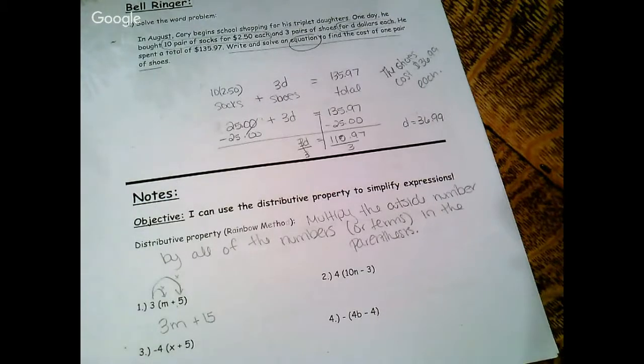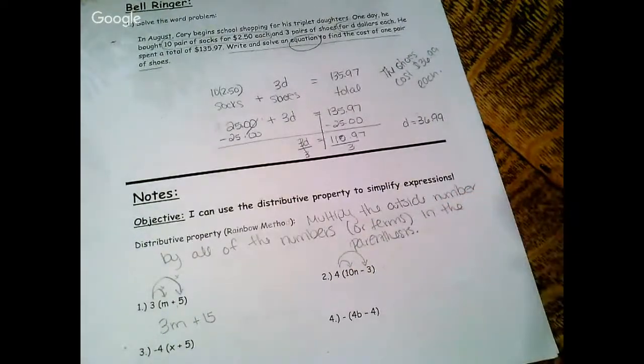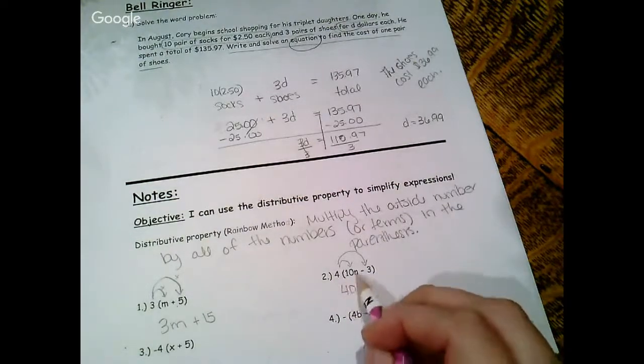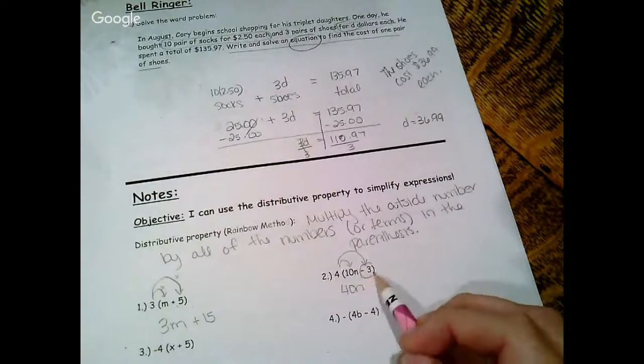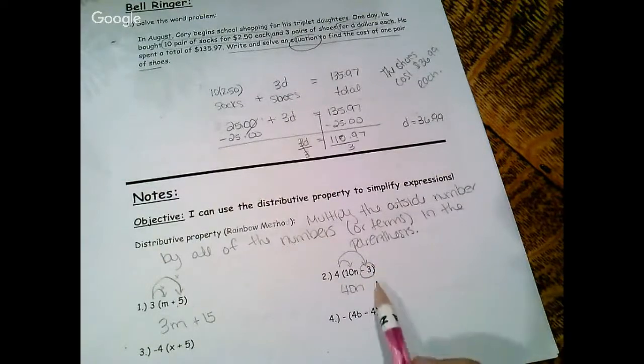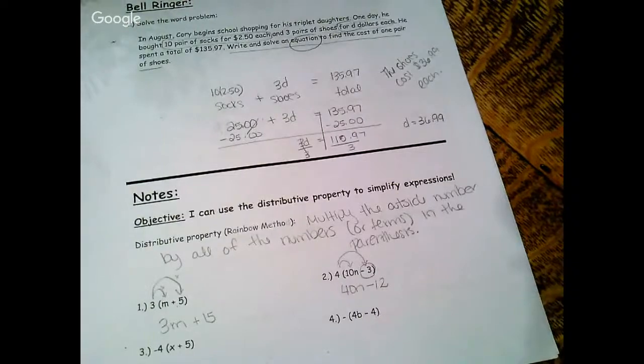So let's take a look at the next one. Now, when you are distributing, I want to make sure that you pay close attention to the sign in front of each of the numbers, okay? So here, when we distribute the 4 to the 10n and the -3, we start off with 4 times 10n, so 4 times 10 is 40, and we have the n. Then we have 4 times -3. Well, 4 times 3 is 12, but I have that negative, so it's going to be -12.